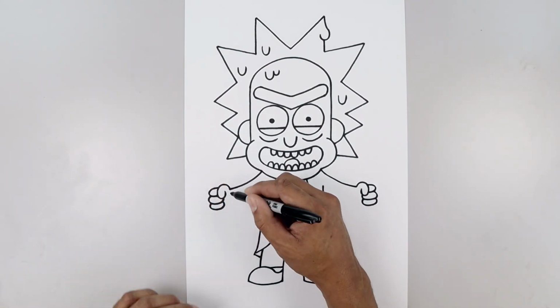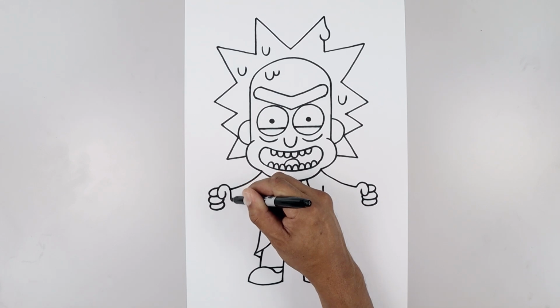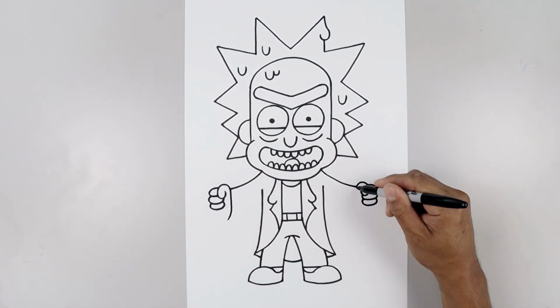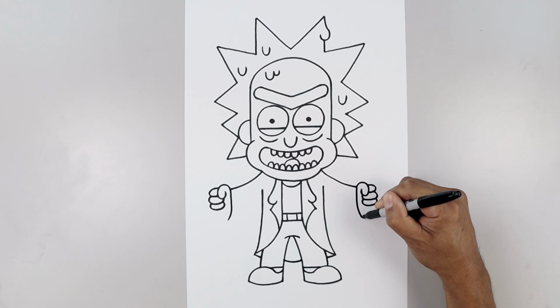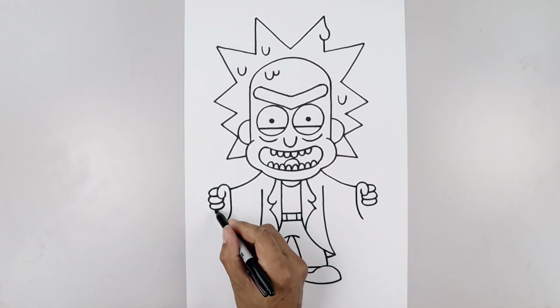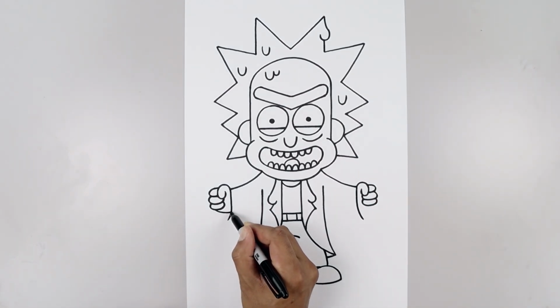Let's go back up to the top of the wrist and add the edge of the sleeve. We'll come down and then bend that out on both sides. And then from the bottom finger, curve the hand coming down and then in behind the sleeve.